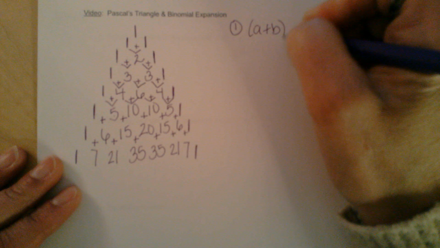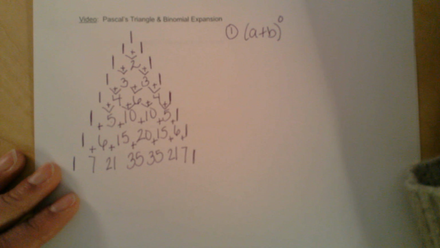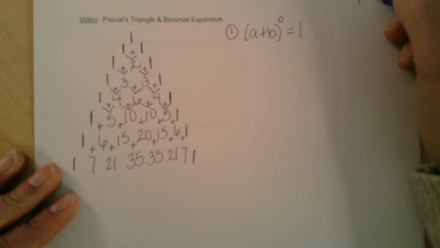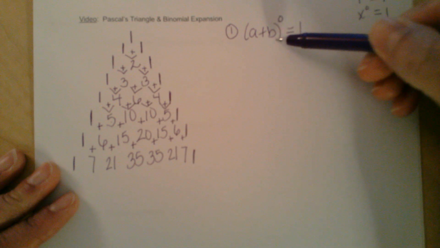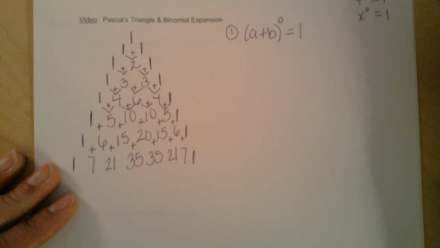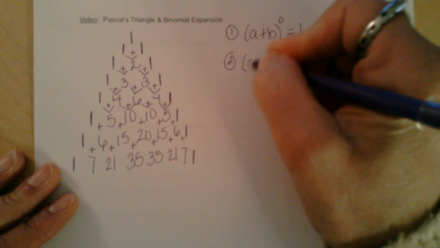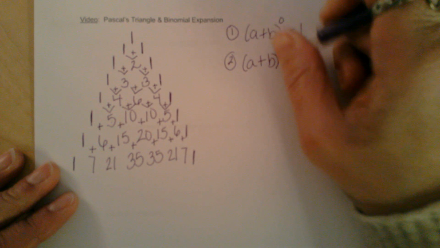So let's just take the expression a plus b to the 0 power. Now anything to the 0 power is always going to equal 1. Whether it's 4 to the 0 power, that's going to equal 1. x to the 0 power, that equals 1. (a + b) to the 0 power, that equals 1. Okay, number 2. Let's do a plus b to the first power.